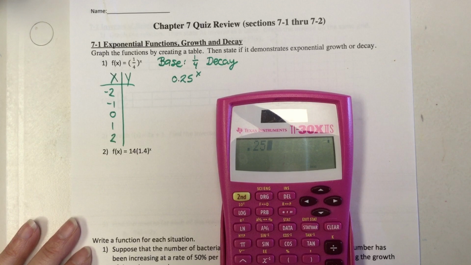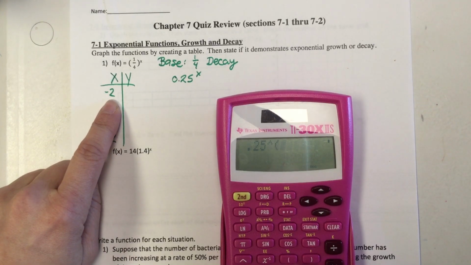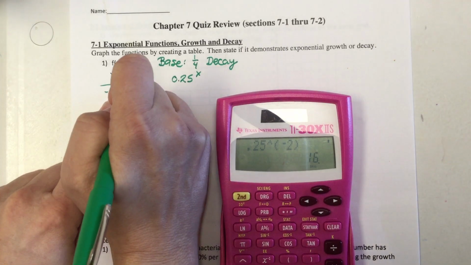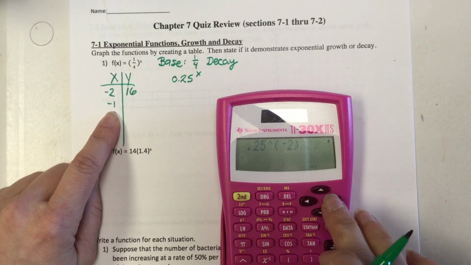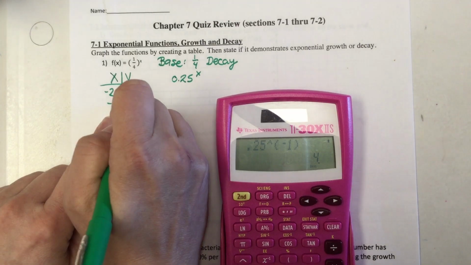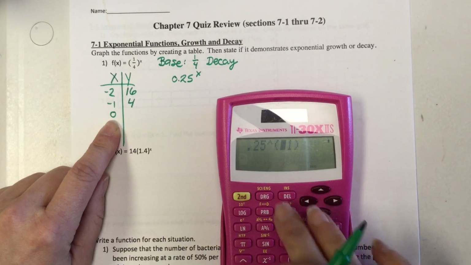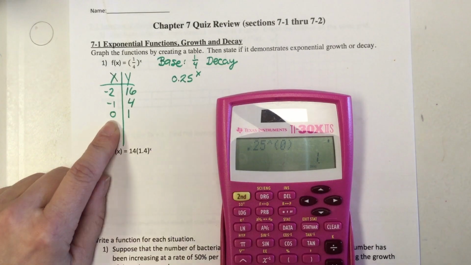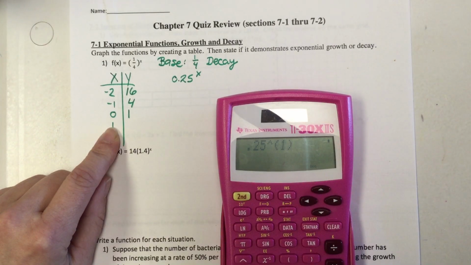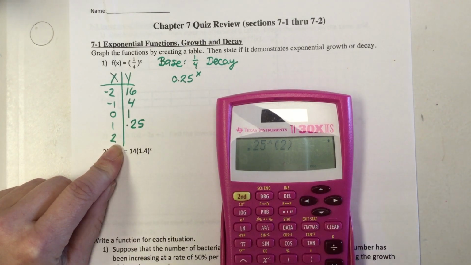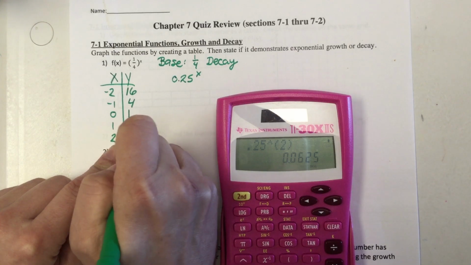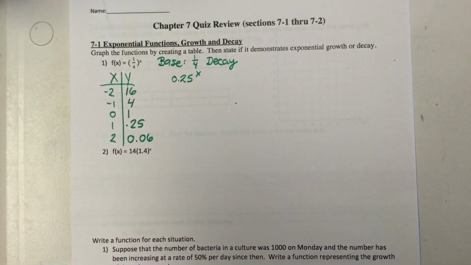So let's say I do 0.25 to the power of, and again, I like to put that exponent in parentheses so it's easy to find when I want to change it. When I have 0.25 to the power of -2, I get 16. To the power of -1, I get 4. Anything to the power of 0, remember that's a 1. If I have 0.25 to the power of 1, I get 0.25. And last but certainly not least, if I put in a 2, I get 0.06. So far, we identified that it's going to be exponential decay.